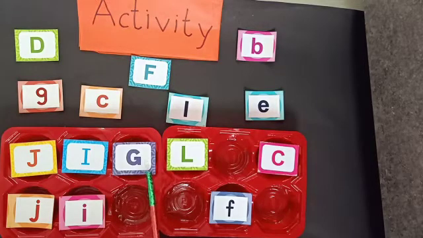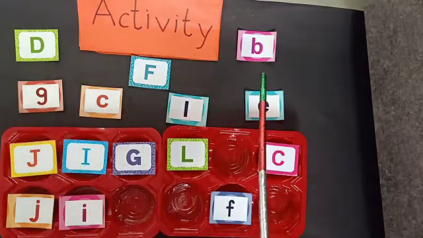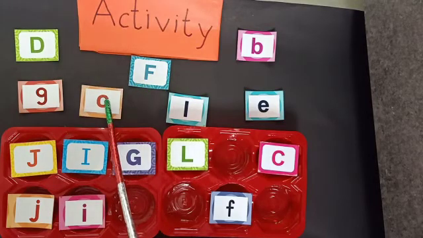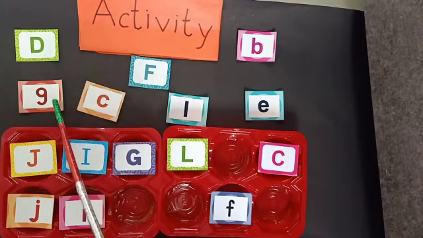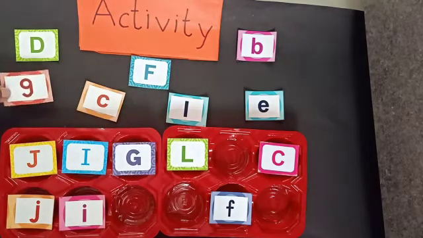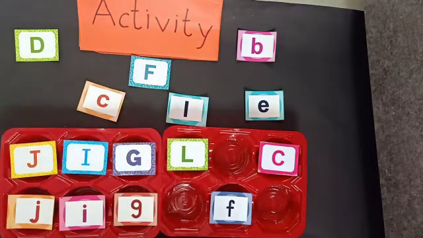Now tell me children, which alphabet is this? This is capital G. So what we will keep here? We will keep small g. ये कौन सा alphabet है? कैपिटल जी, तो कैपिटल जी के नीचे हम कौन सा अल्फाबेट रखेंगे? स्मॉल जी. So we will search for small g from here. Is this small g? No. Is this small g? No. Is this small g? Yes. So we will take small g and place it below capital G.